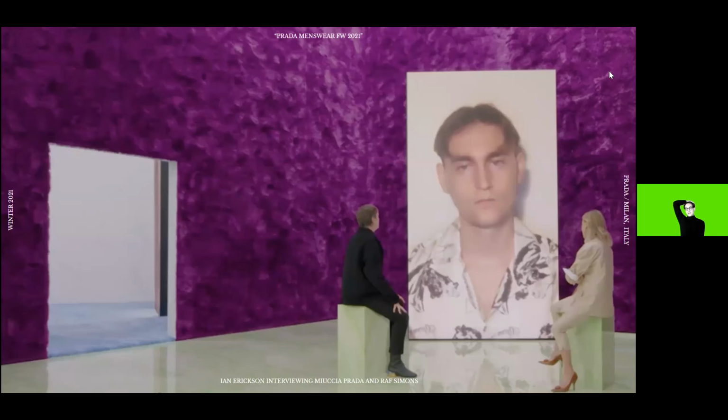Ralph Simmons and Lucia Prada on the OMA designed runway for the digital menswear fall 2021 collection in Milan, which was sort of just a bizarre opportunity, but also bizarre in terms of it being a direct kind of intersection of some of these interests coming together in the uniquely mediated situation where I'm on the runway, but not on the runway in the same way that I'm in Ann Arbor right now, but not.